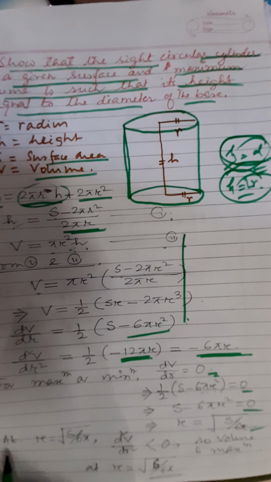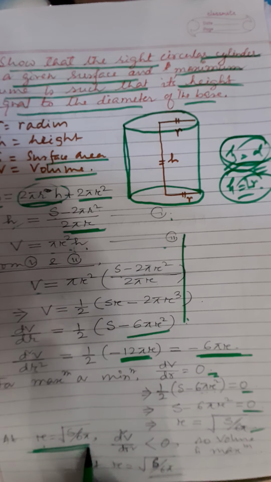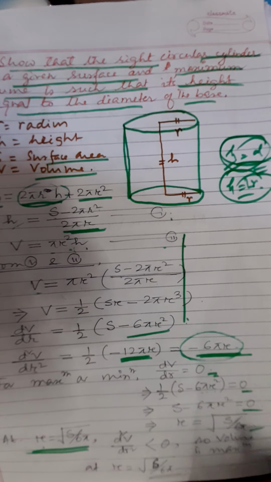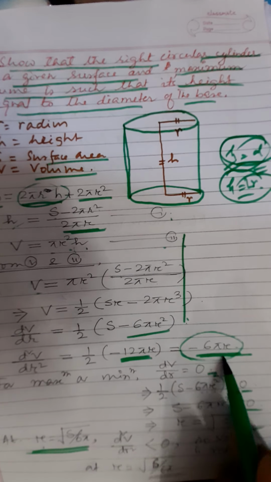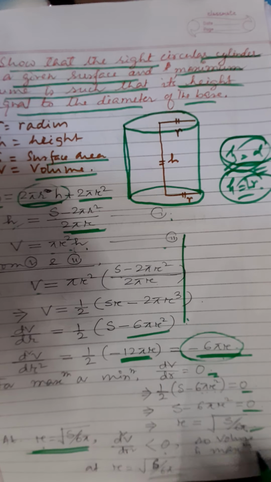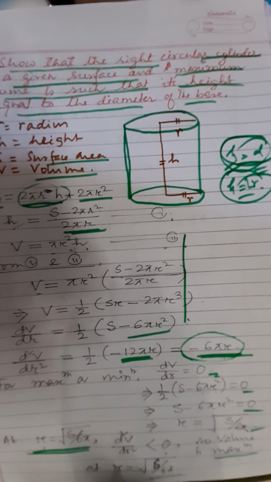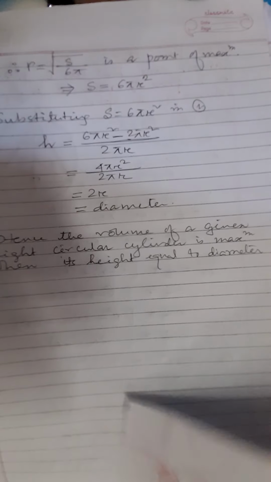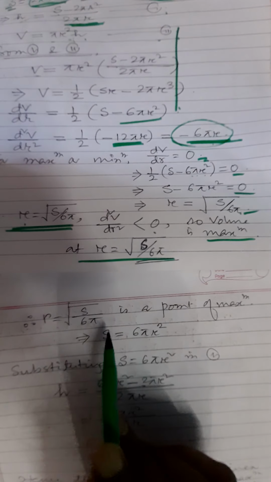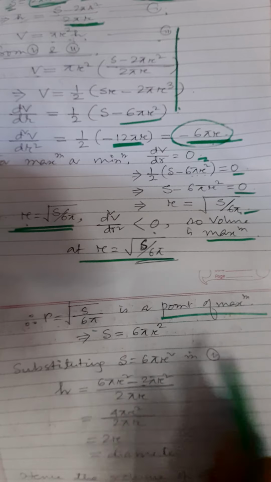Okay, so at R equal to root over S by 6 pi, what is d square V by dR square? It is a negative quantity, so it will be negative. So d square V by dR square is negative, and the volume is maximum at R equal to root S by 6 pi. That time the volume is maximum, so R is the point of maximum.